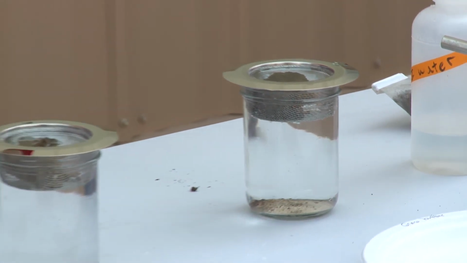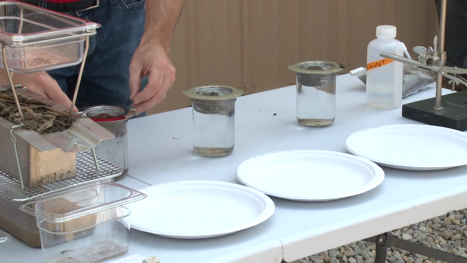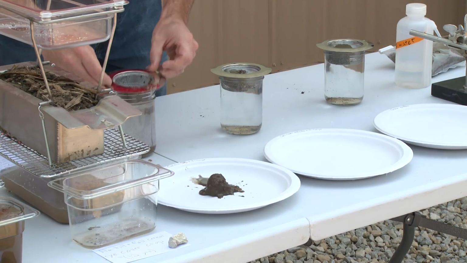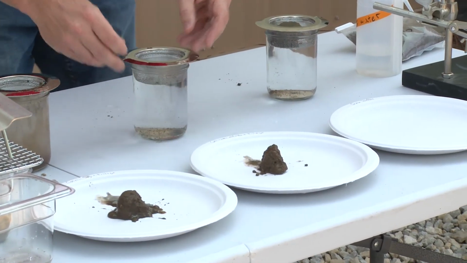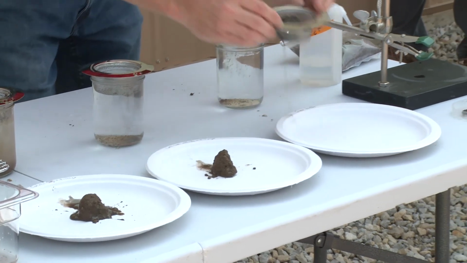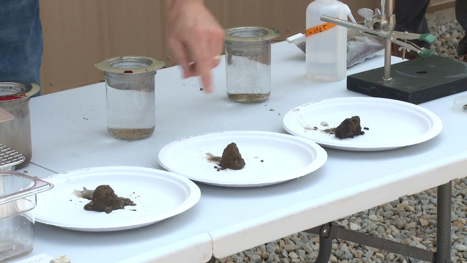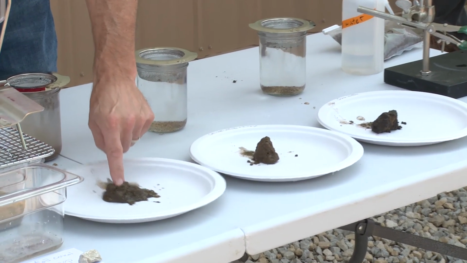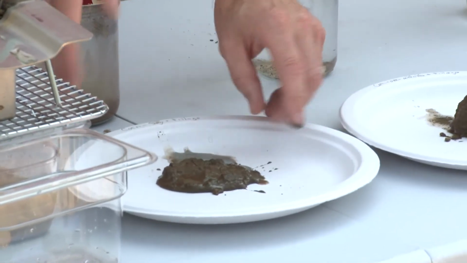So for the sake of time here, I'm going to go ahead and flip these over, and we're going to see what happens. So this is our corn soybean rotation with tillage. Here's corn, oat, alfalfa. And here's our grass buffer strip. Now I'm guessing these maybe didn't even soak all the way through, but then you can just kind of poke at them and see what kind of aggregation you have.